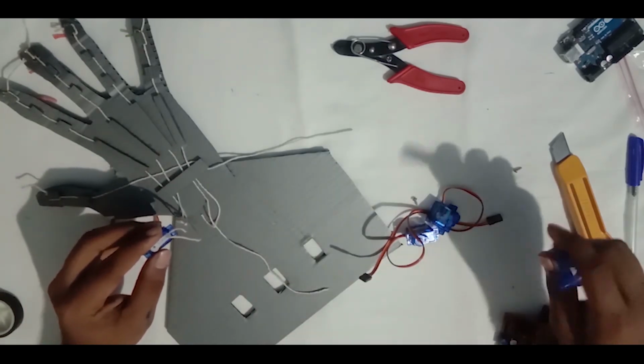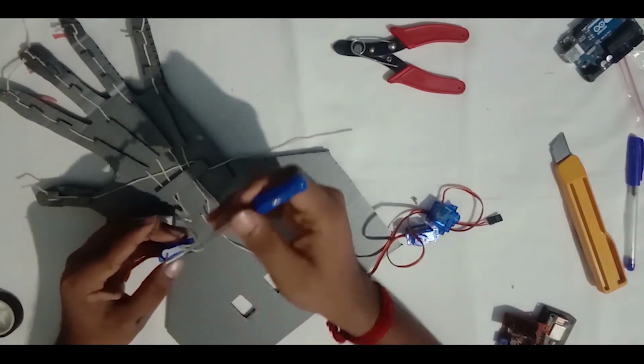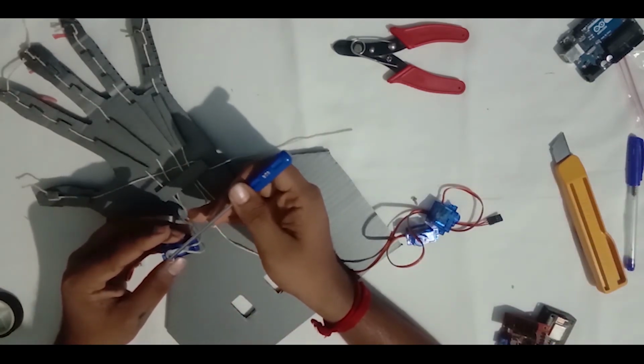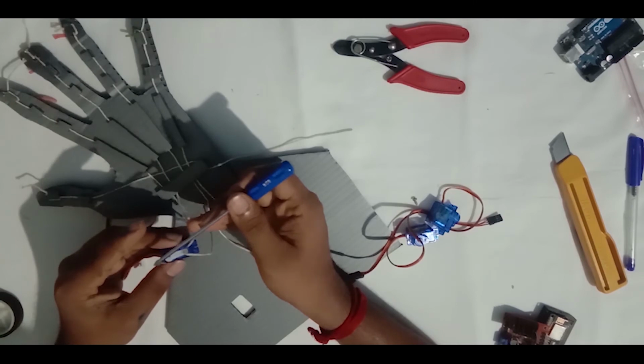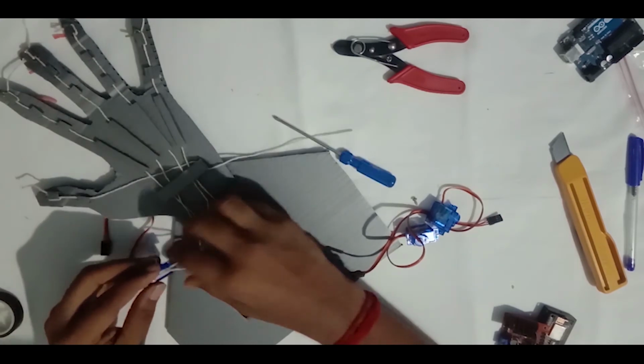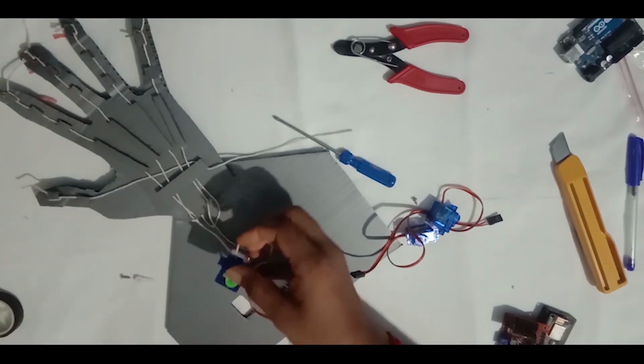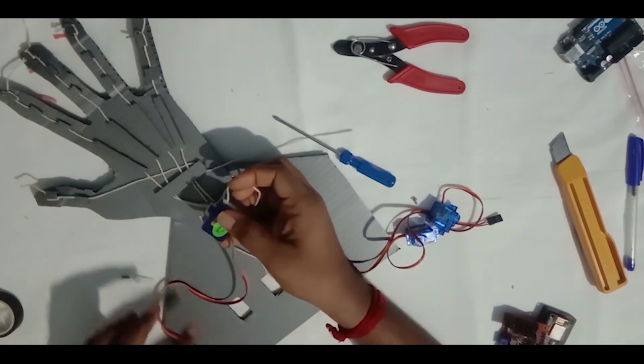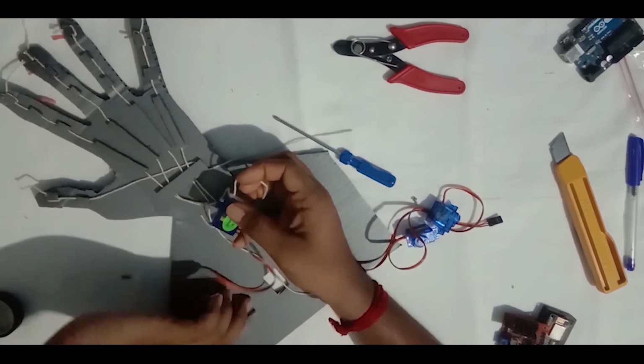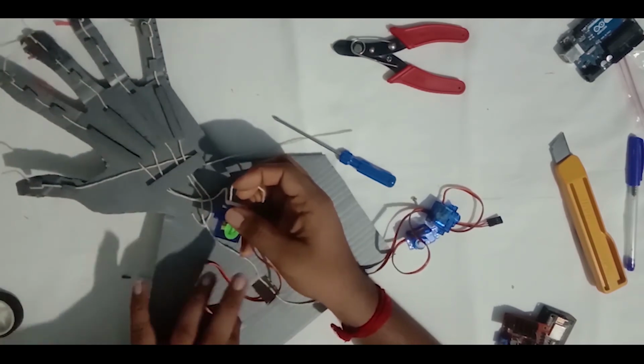Screw the arm to motor. Mount the motors as shown.